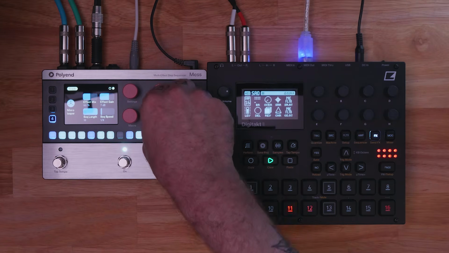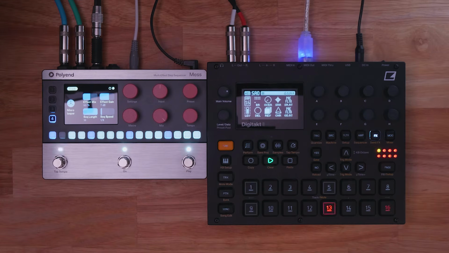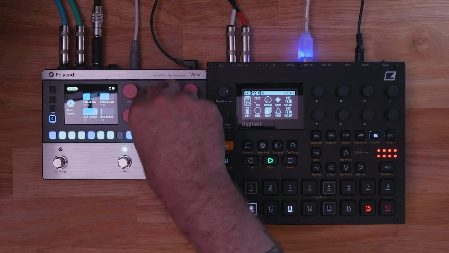Extra pitch now that is being sequenced by our micro looper. So you can use this to create a whole new musical pattern with your music. And being able to bring musical progression in and out of your patch, pretty damn cool.